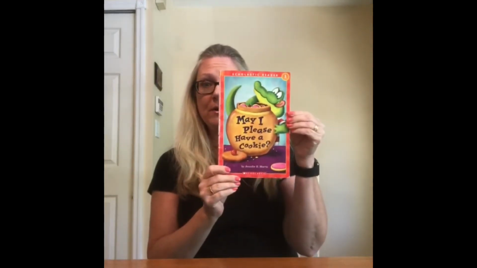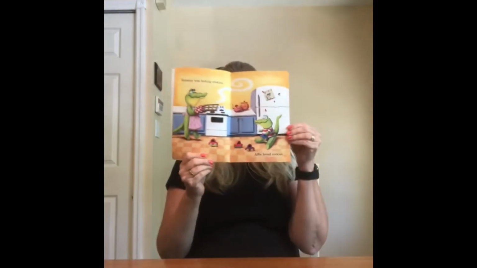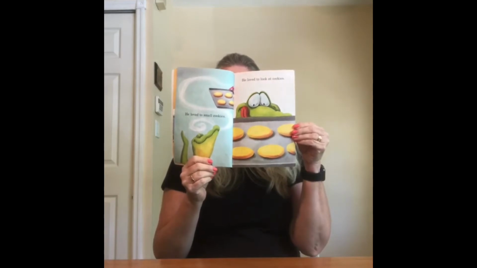The title of this story is, May I Please Have a Cookie? And it's by Jennifer E. Morris. Mommy was baking cookies. Alfie loved cookies. He loved to smell cookies. He loved to look at cookies. But most of all, Alfie loved to eat cookies.